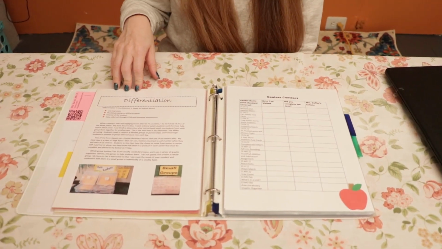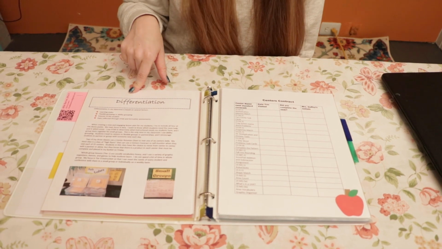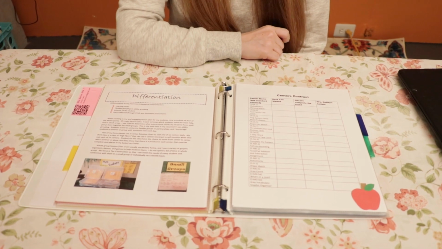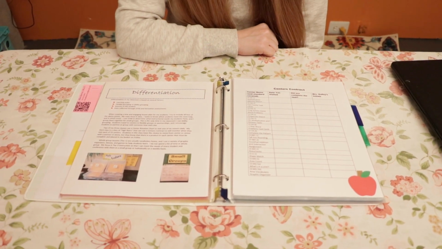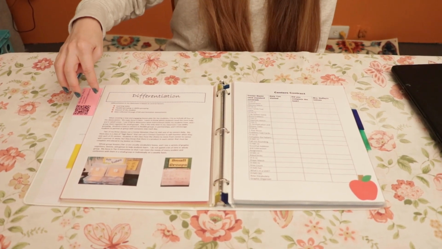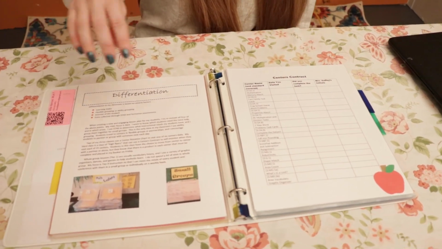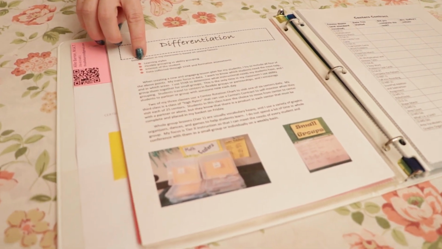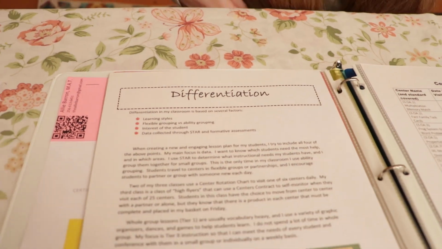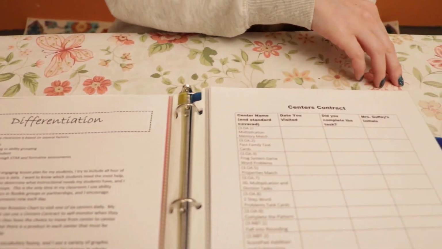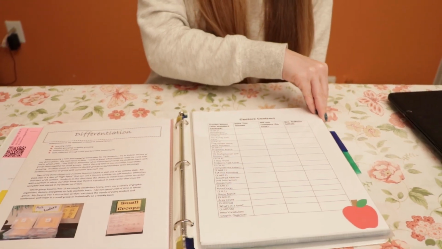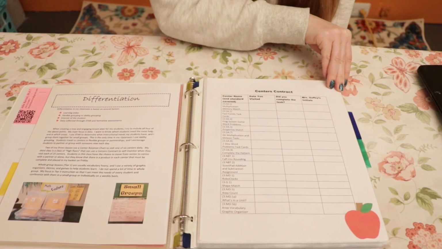I have a page in my binder about differentiation. If you teach in a school where you have a lot of students in one class, you probably have to use differentiation as you teach. I have highlighted in here learning styles, flexible groupings, student interest, and data collection. These are all things that you need to highlight in your portfolio as well. Those are all questions that are going to be asked of you in an interview or any sort of setting at all where there's questions for the teacher.